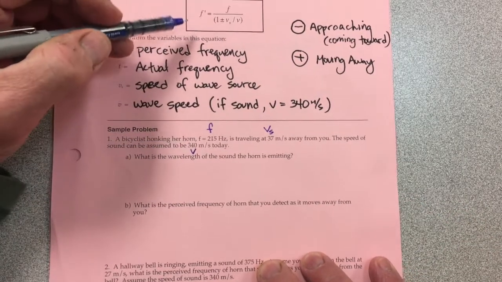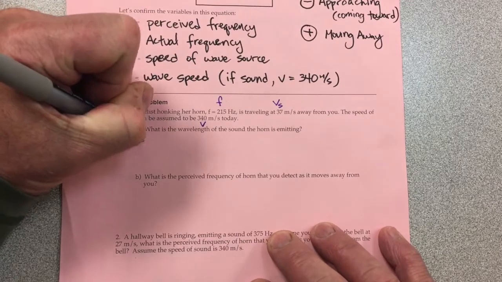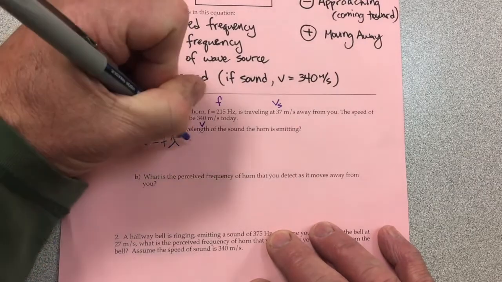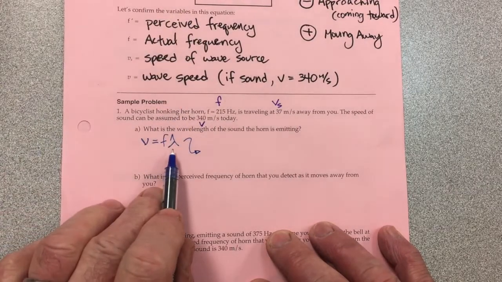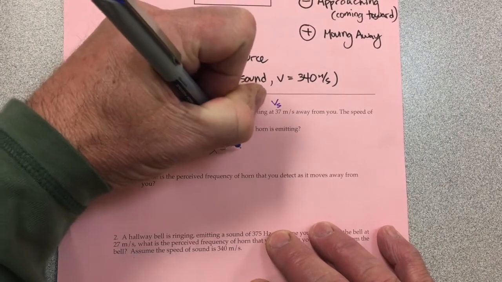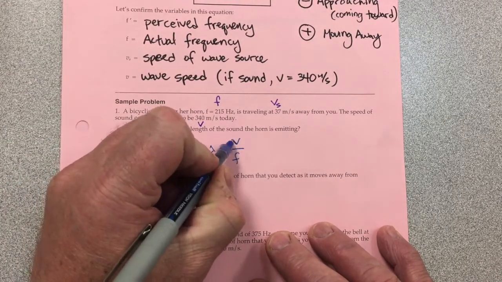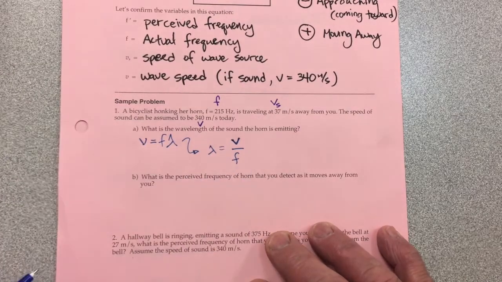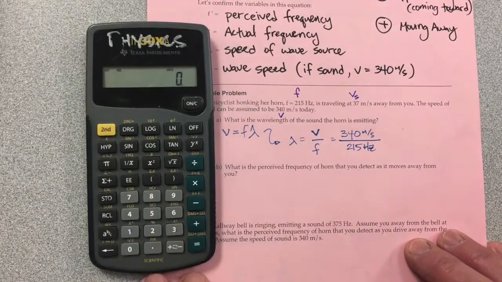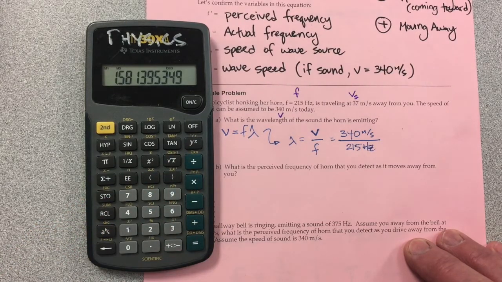Well, nowhere in this Doppler equation do I see wavelength. So the only thought I have is that we're going to use the wave equation. Speed of any wave is frequency times wavelength. Solving this for lambda requires us dividing both sides by f. And when you do, you get wavelength equals v over f. Whenever you solve for either of these two things, the v always ends up on top. That might be a thing worth remembering. So let me plug in my values. And we get 1.58 meters.